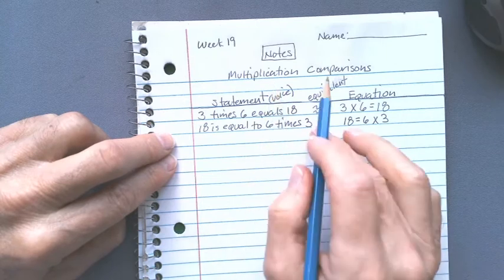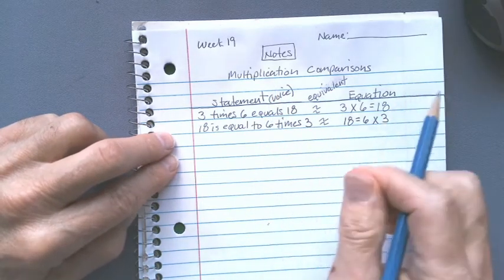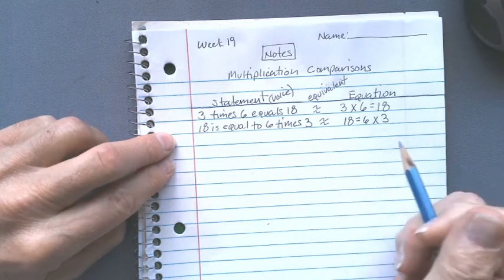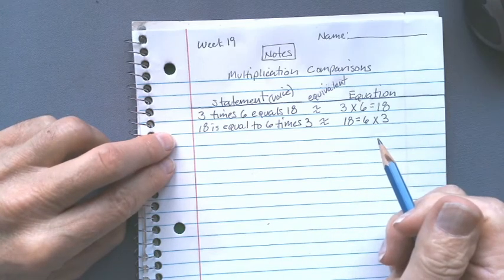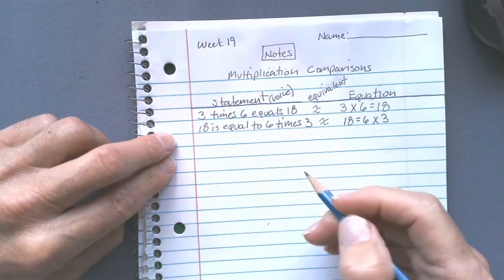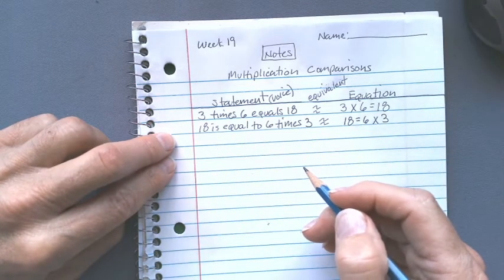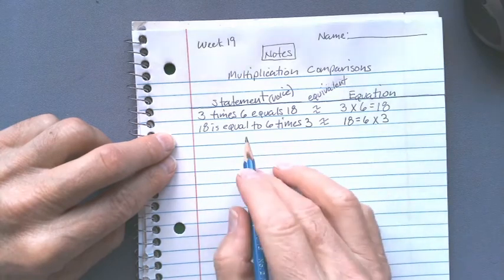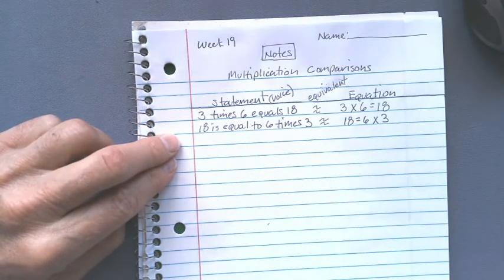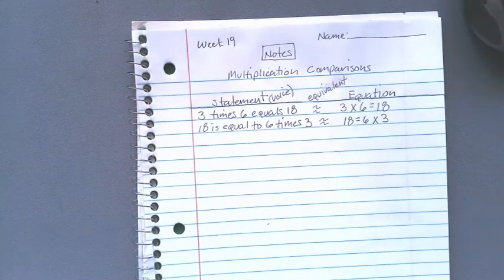In multiplication comparisons, we're comparing two amounts using multiplication. It's slightly different. This is going to look the same, but our statement is going to be slightly different. So let me take the same one and write it out as a multiplication comparison.